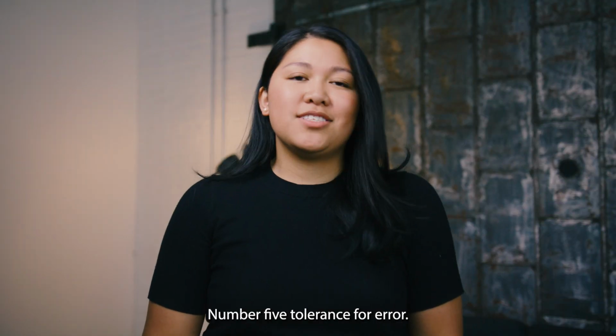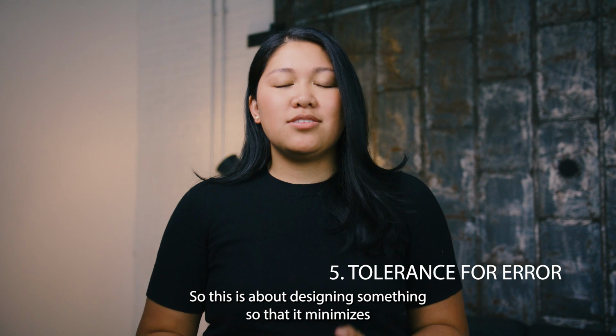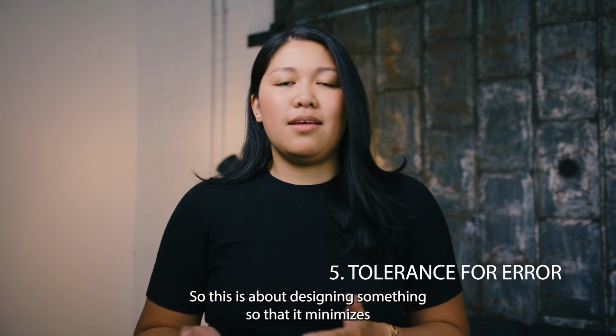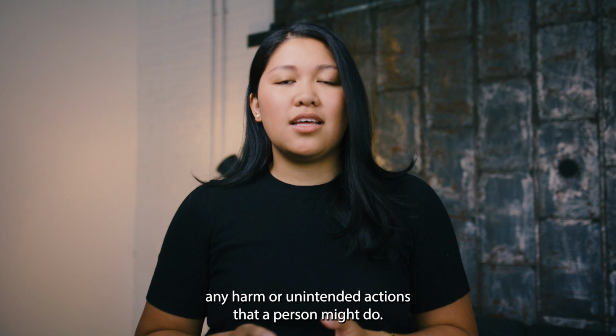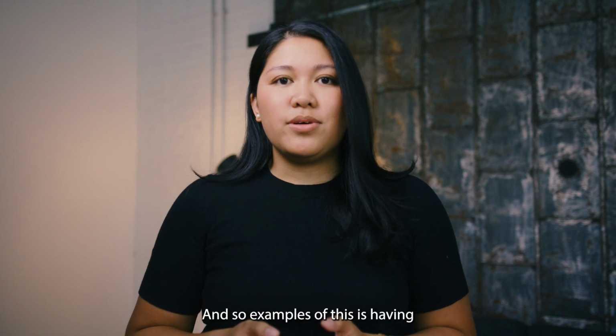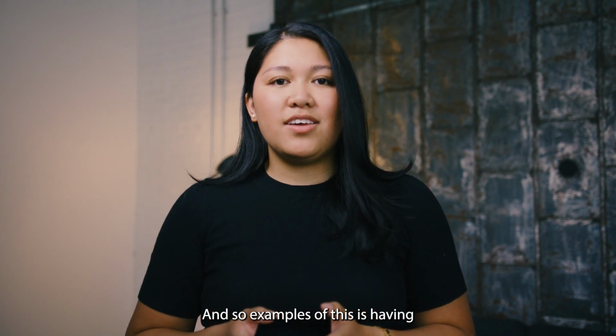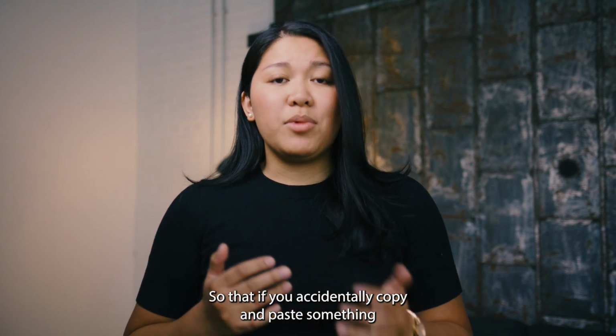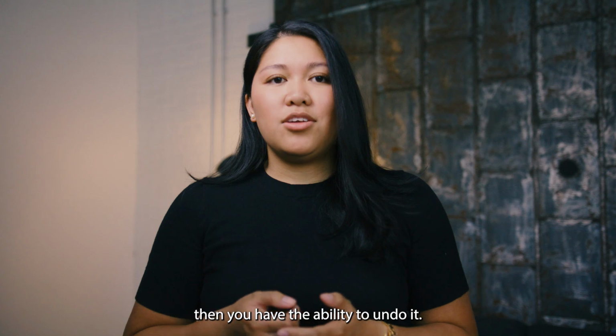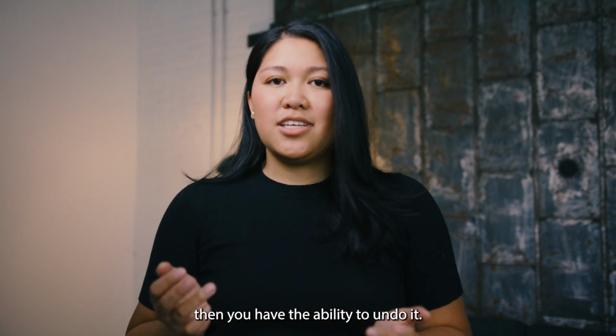Okay, number 5, tolerance for error. So this is about designing something so that it minimizes any harm or unintended actions that a person might do. And so an example of this is having the undo function on different software programs so that if you accidentally copy and paste something, then you have the ability to undo it.